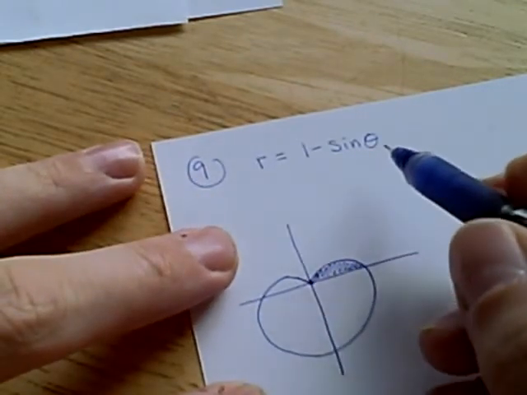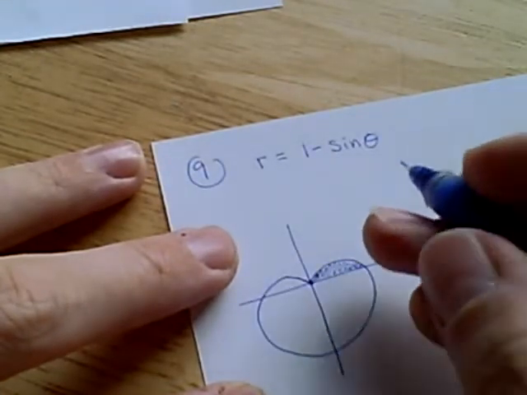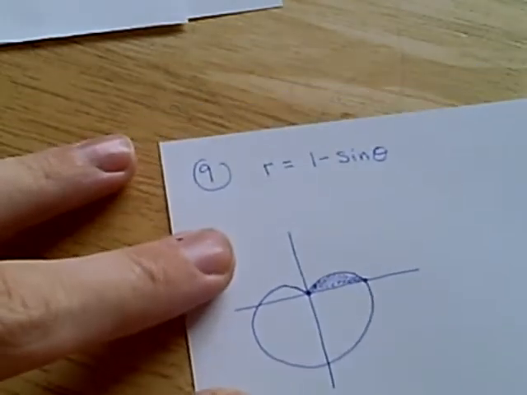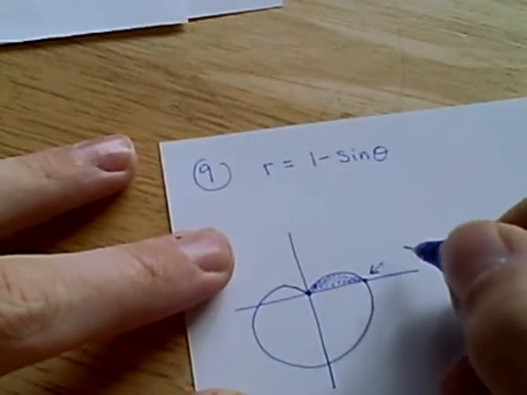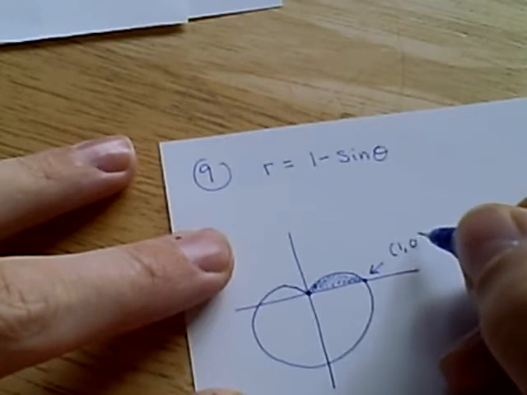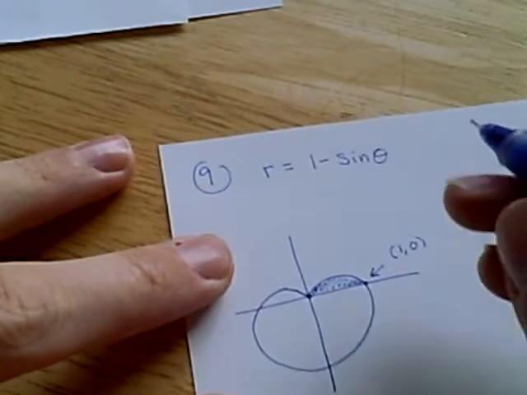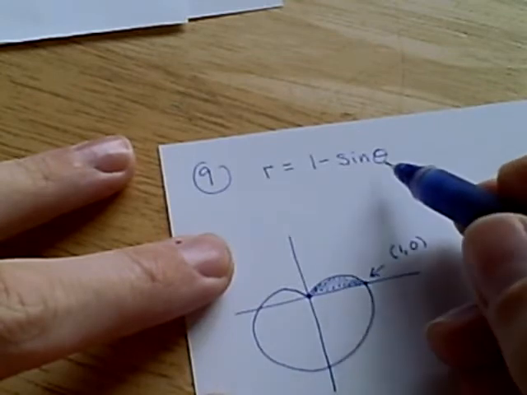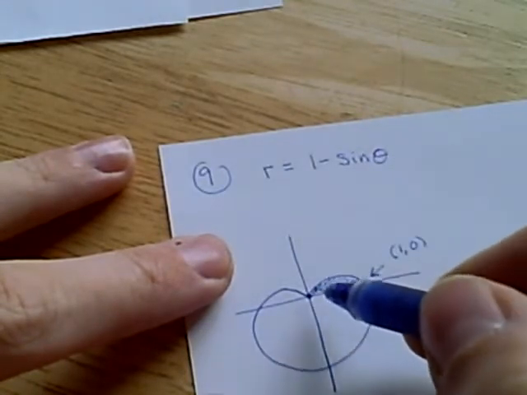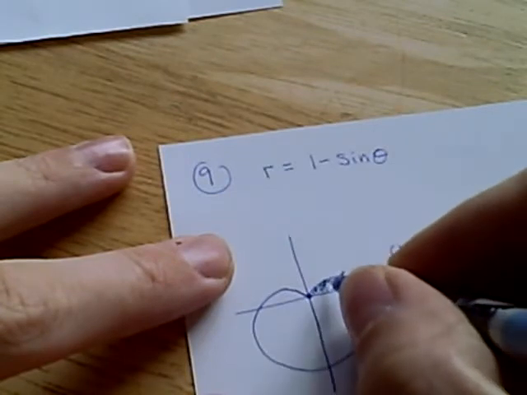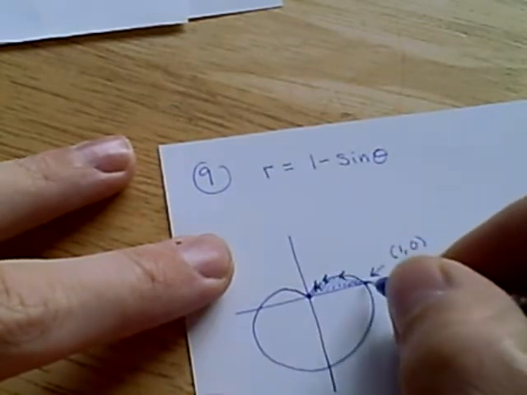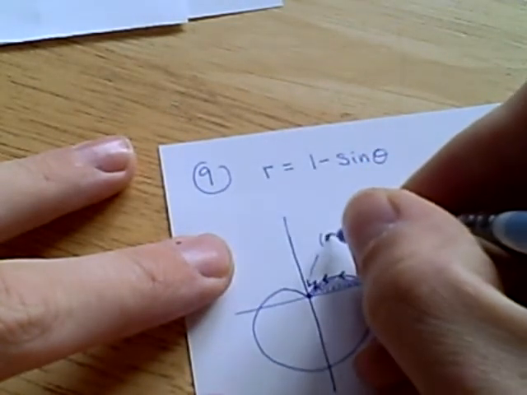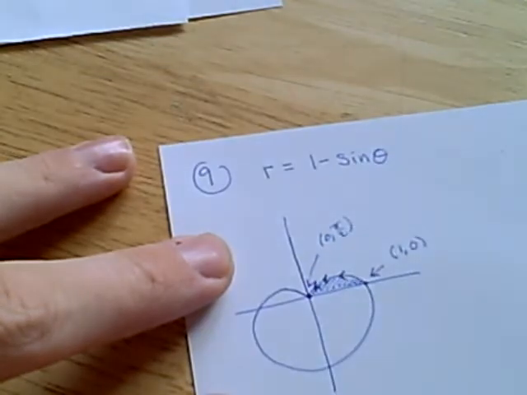So initially, when theta is 0, we have 1, so this is 1 comma 0. Now, as theta increases, sine increases to 1, meaning that r decreases to 0. So we would expect this to move from here to this point, 0 comma pi over 2.